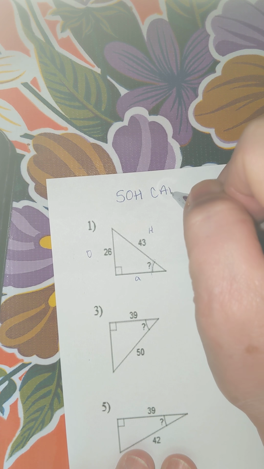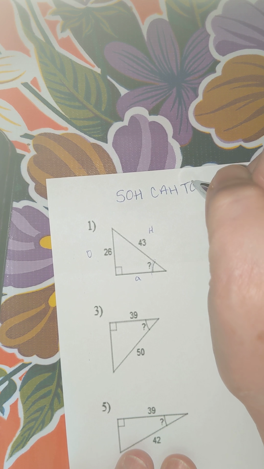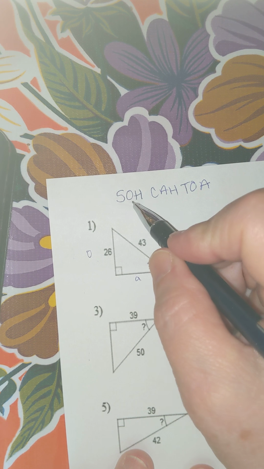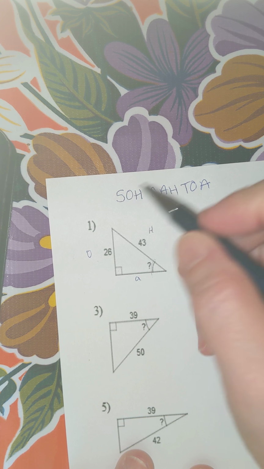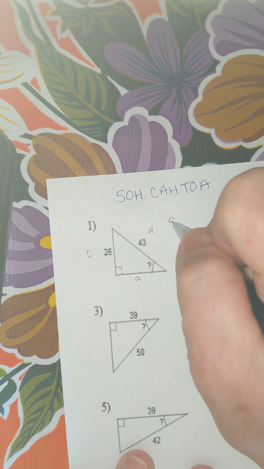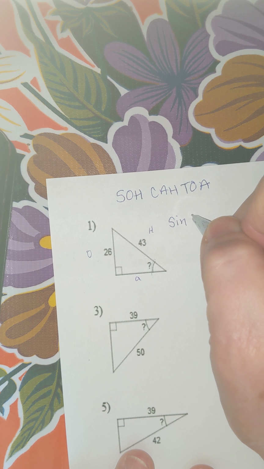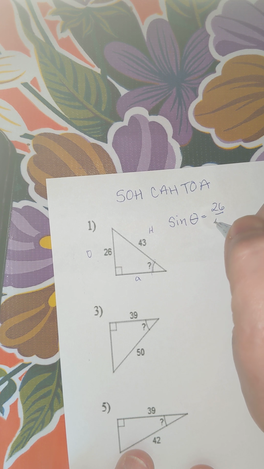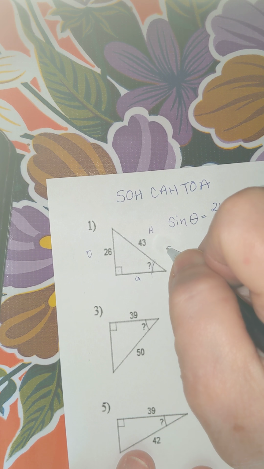So there's my opposite and hypotenuse telling me to use sine. So it's going to be sine theta, or you could use x, you don't have to use theta, equals 26 over 43. I'm going to take the sine inverse of both sides.